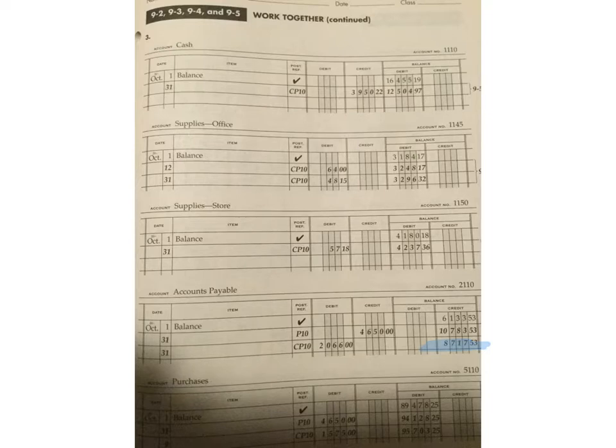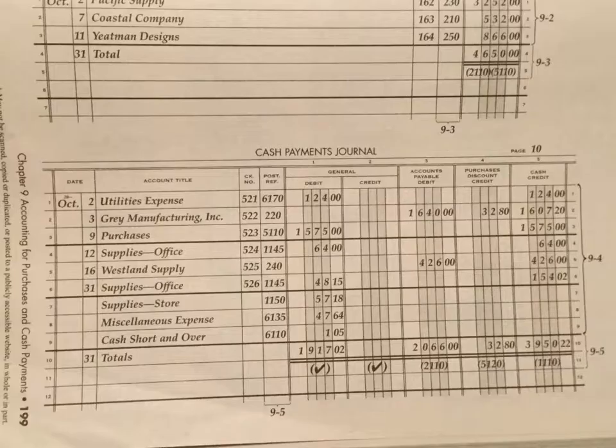All right, so let's do a quick recap on the process for posting the cash payments journal. So here again is our cash payments journal. We recorded, journalized all the transactions into the cash payments journal, and we're now going to post. So again, step number 1 is to do your totals. Once you have your totals, step number 2 is to post these numbers here into your general ledger.